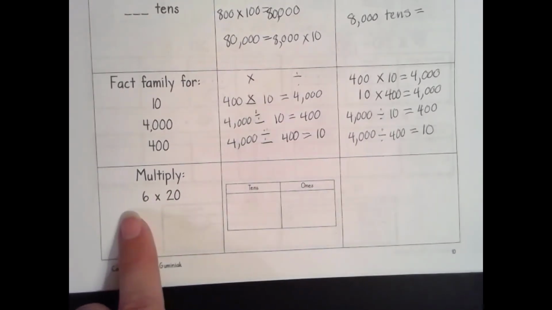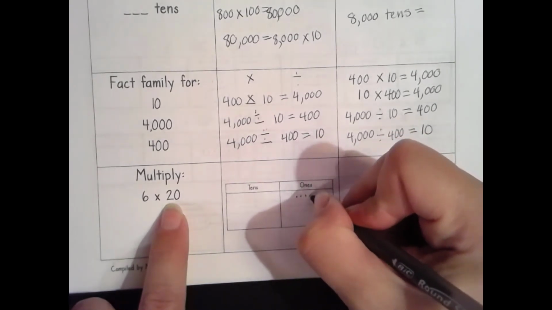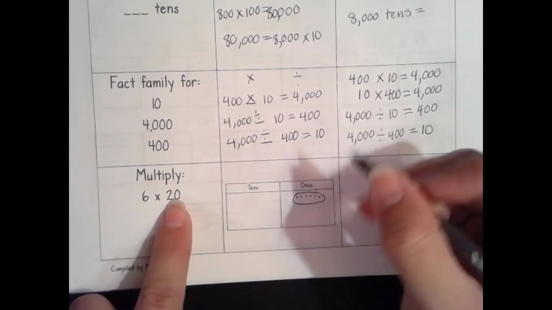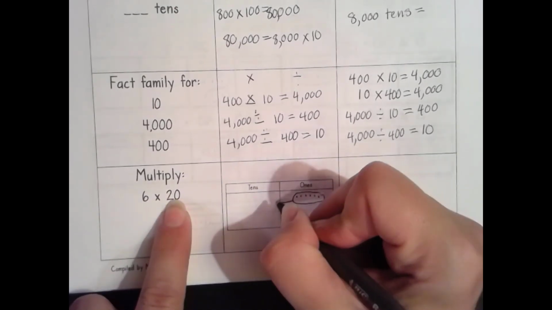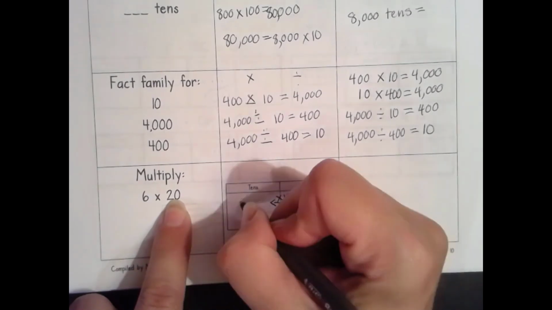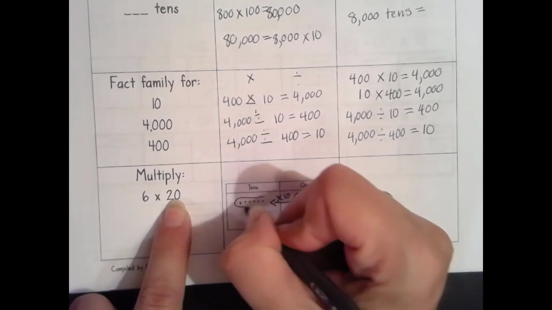Okay, here I'm multiplying 6 times 20. So I start off with 1, 2, 3, 4, 5, 6. This placeholder, or this 10, moves it over a place. 1, 2, 3, 4, 5, 6.